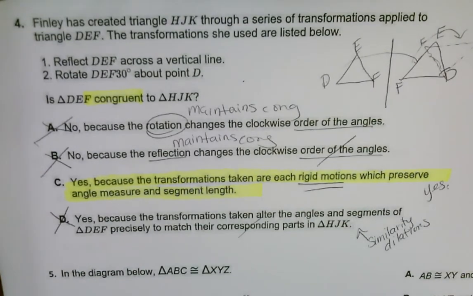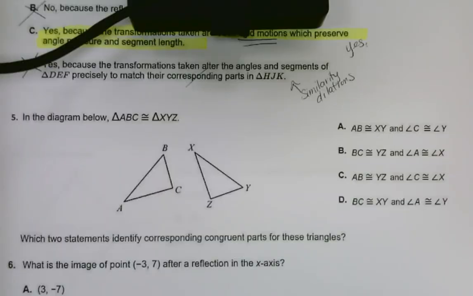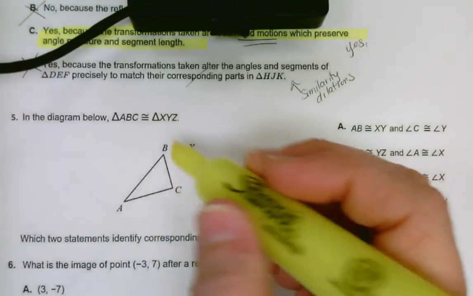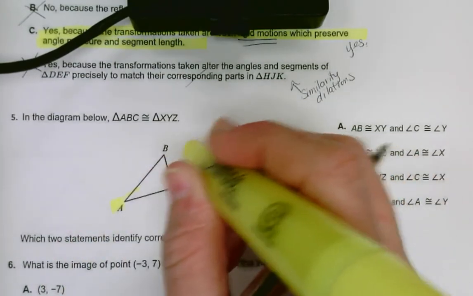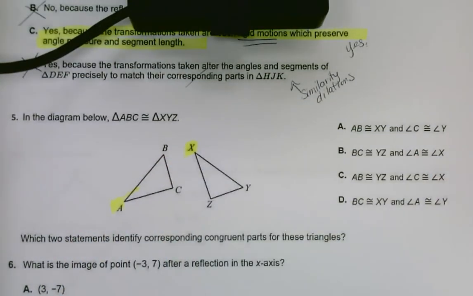We are back for number 5. All right, let's take a look at number 5. In the diagrams below, ABC is congruent to XYZ. So A is congruent to X. I'll just do that to help me out. Which statements identify the corresponding parts?